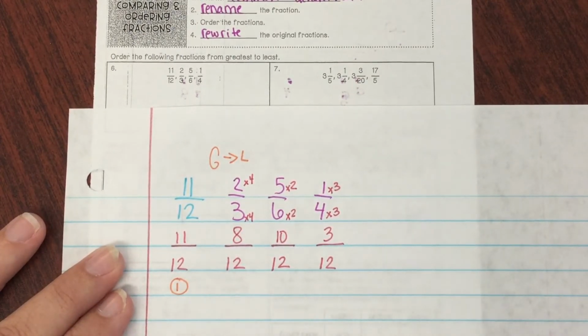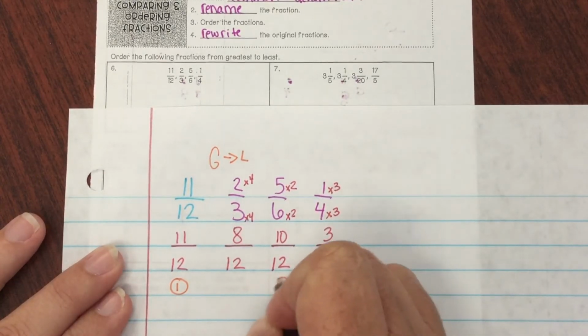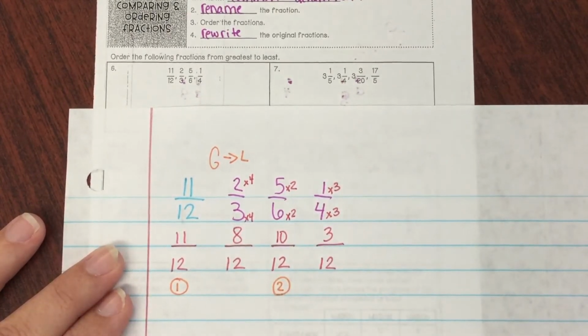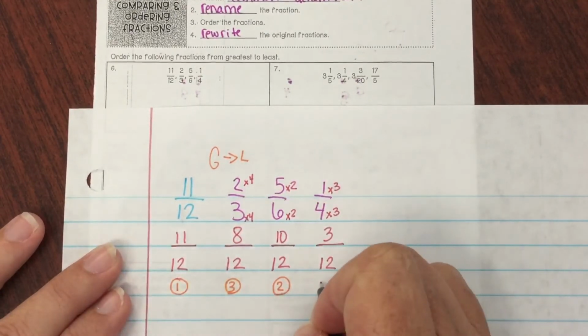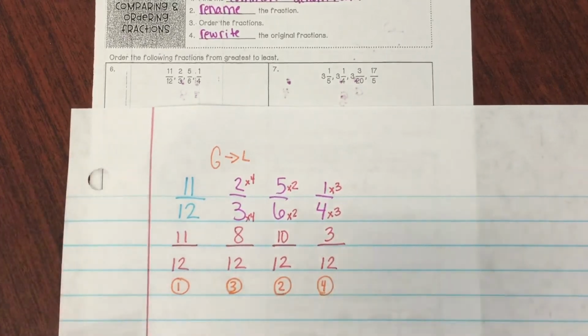Then what does it go to? 10/12. Then it goes to what? 8/12. And then, of course, the last one is going to be... Now, do I just compare the numerators no matter what? I have to have what? What does my denominator have to be? They all have to be what? The same denominator. For this one, 12. All right, now I have them in order.